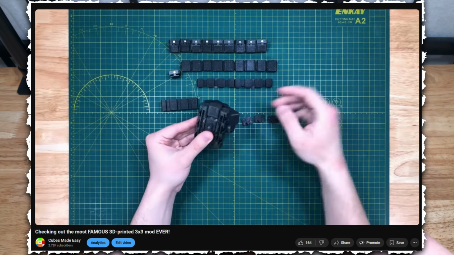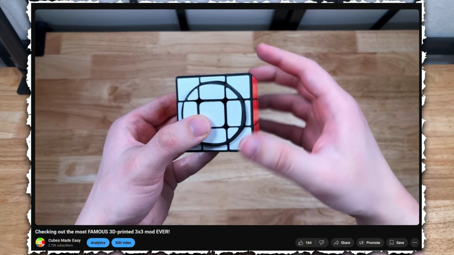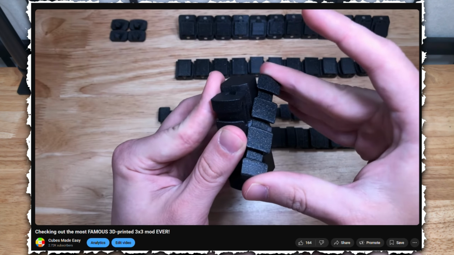I posted a video earlier showing the full story and build process, along with a demonstration of how the sliding 3x3 turns, and also how the incredibly unique mechanism works. Check it out if you're interested.